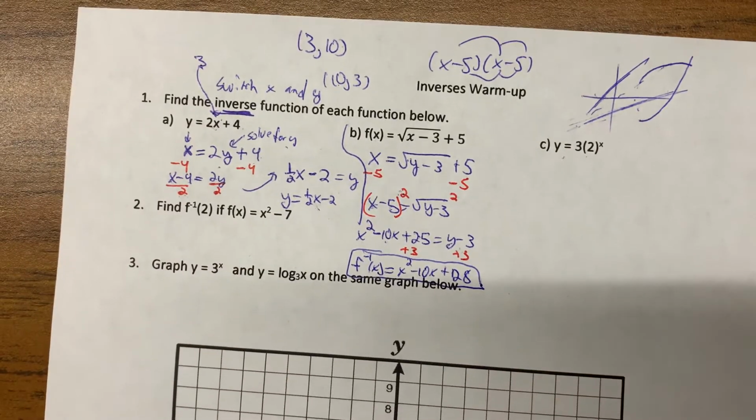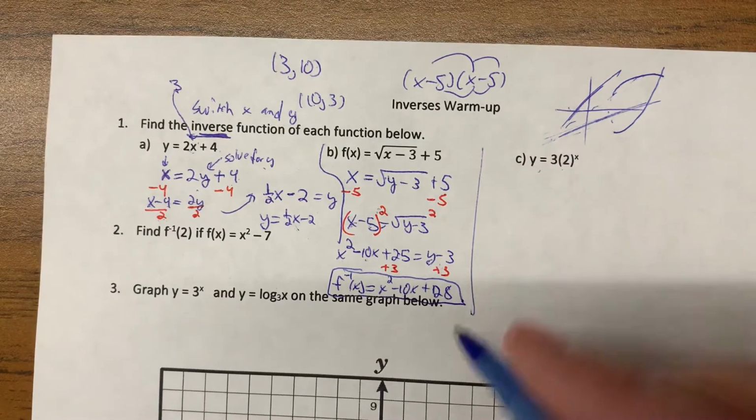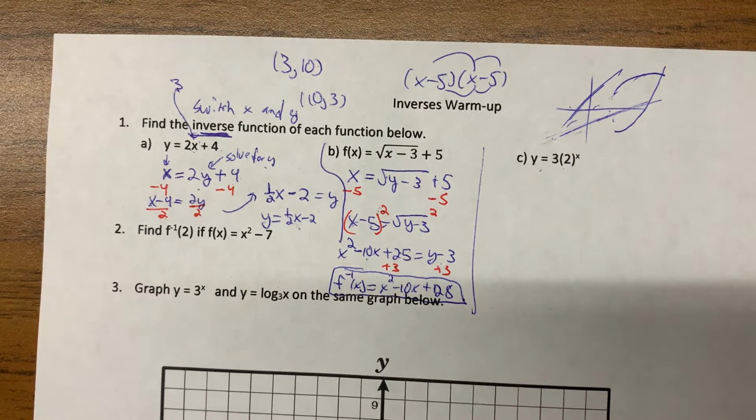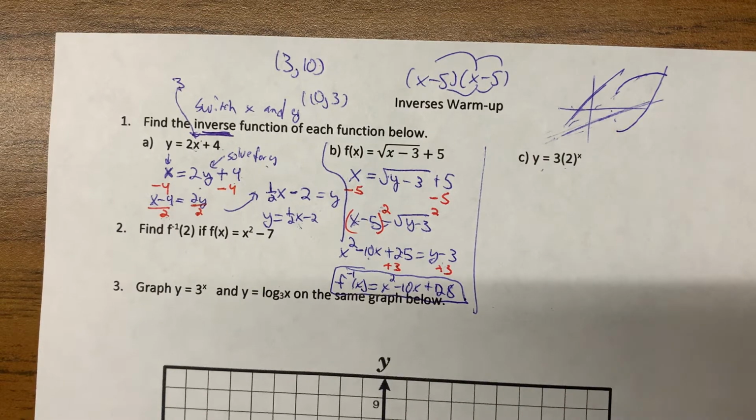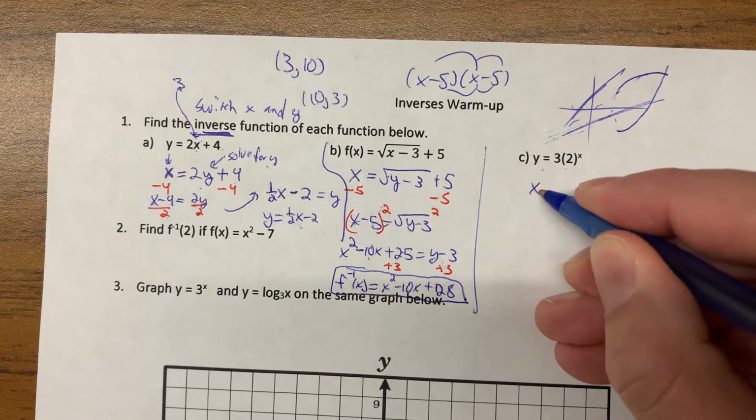All right, why don't you try this last one? This is a new type of function we want to find the inverse of. This is an exponential function, but the steps are the same. See what you can do? Hopefully you switched x and y.